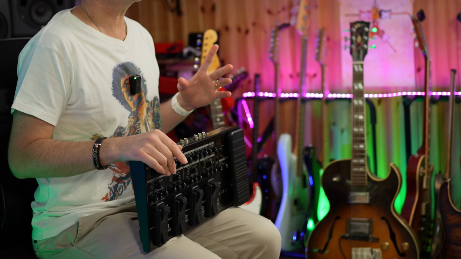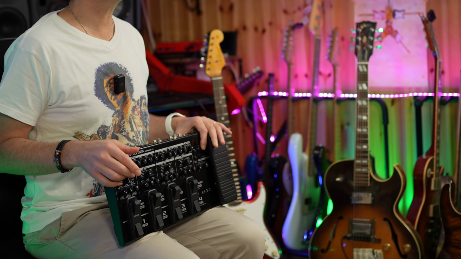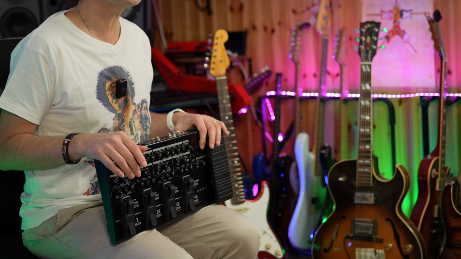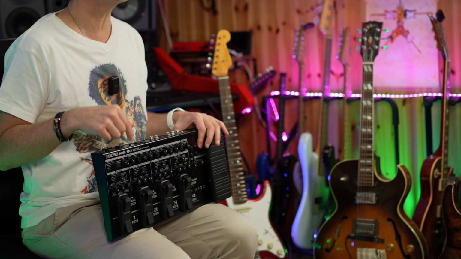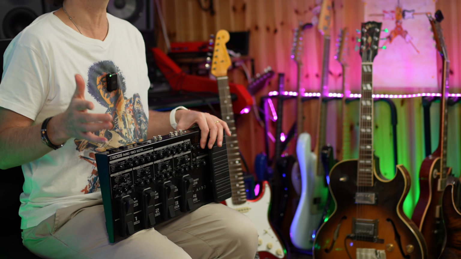I think this is an idea that could be further explored. For instance, putting a rechargeable lithium battery inside these types of units, powering them via USB. How cool would it be?